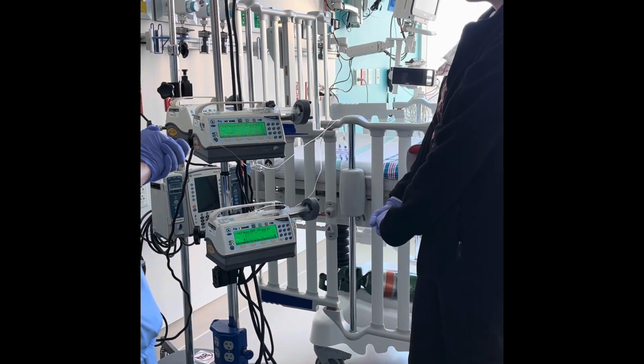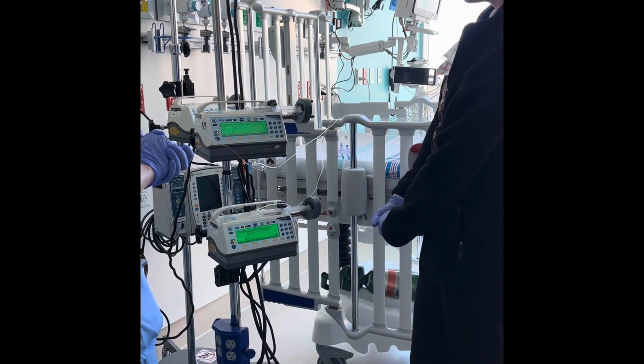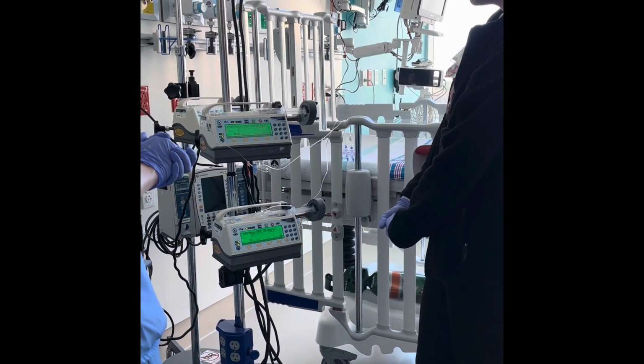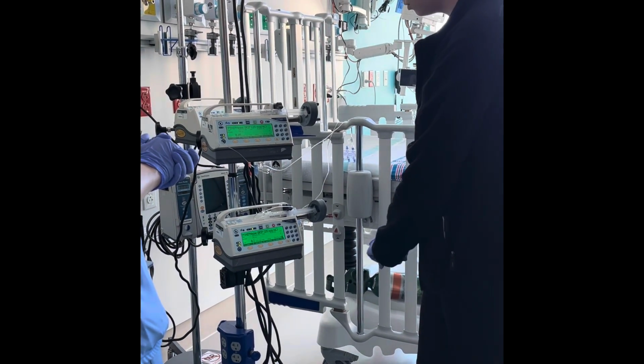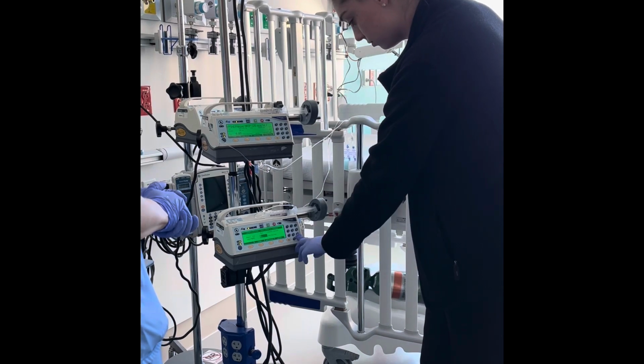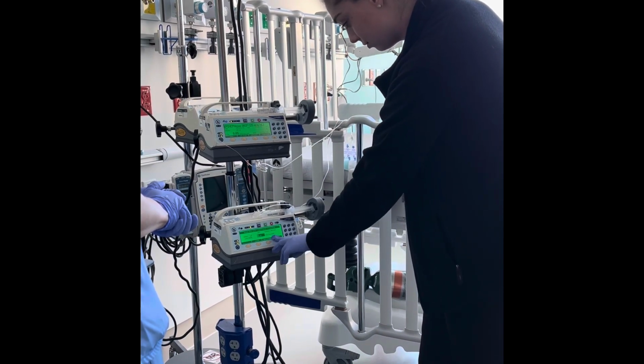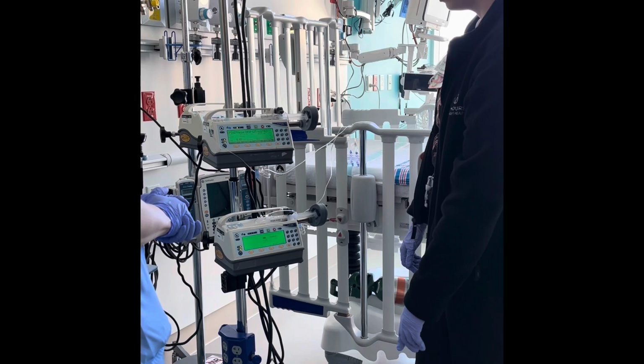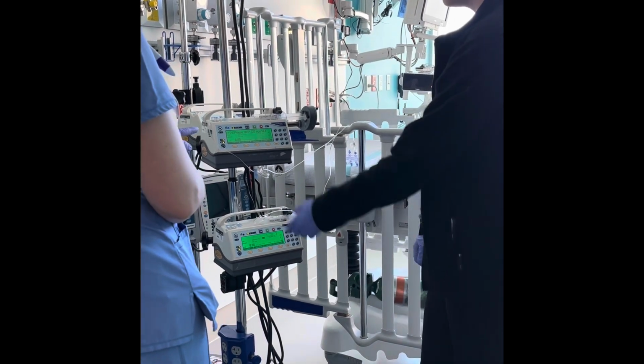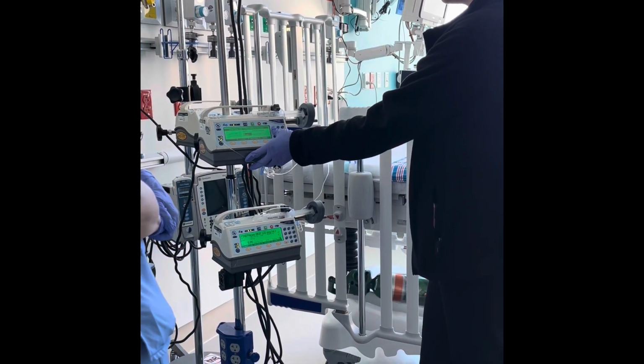Once you see an increase in your SBP by 5 millimeters of mercury, you may now decrease the old infusion to 50% of the current ordered rate, which will be 0.05, and you will increase the new infusion to the total current rate, which is 0.1.